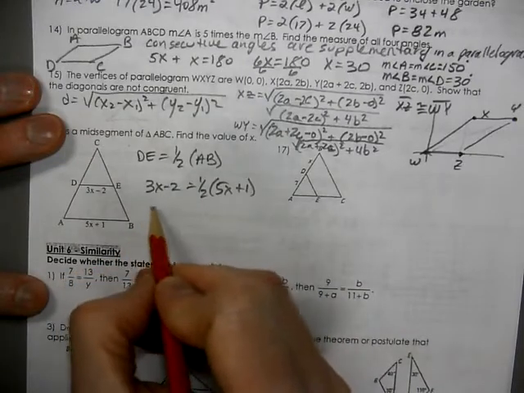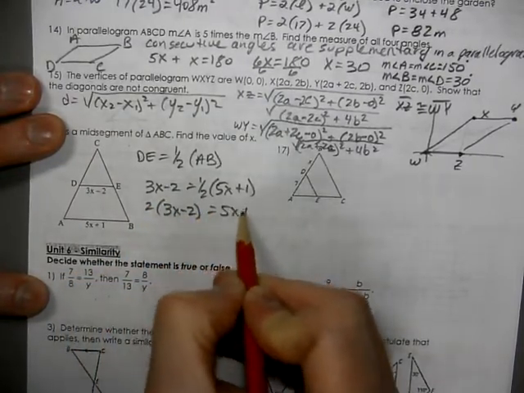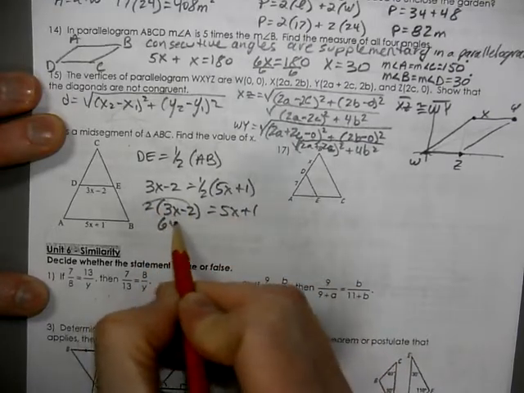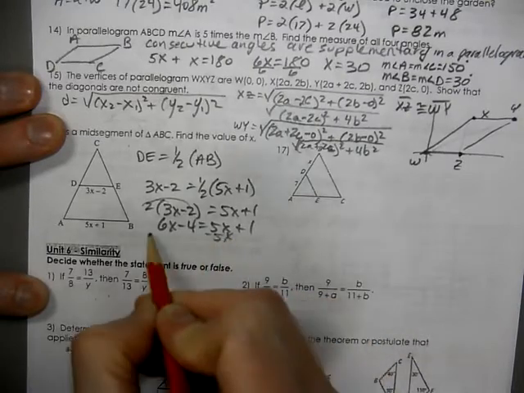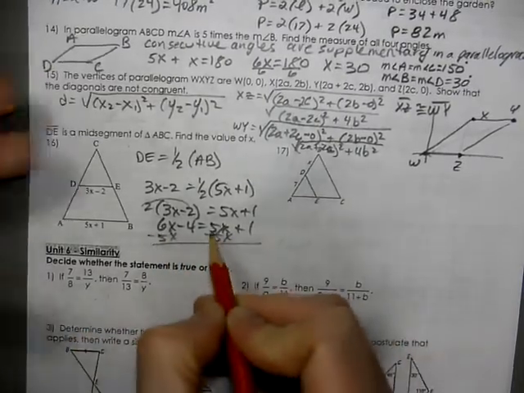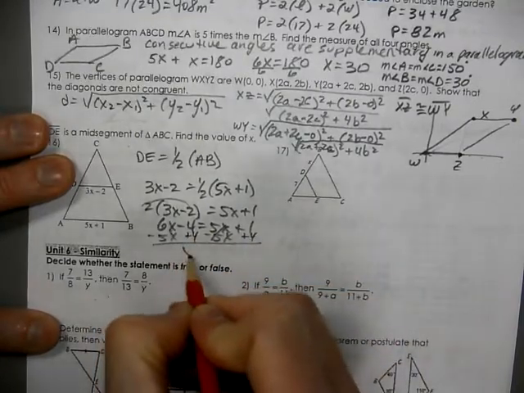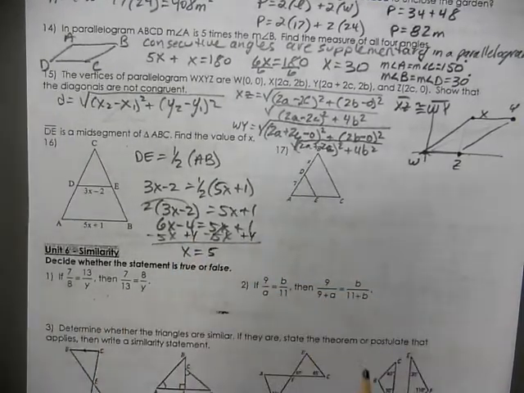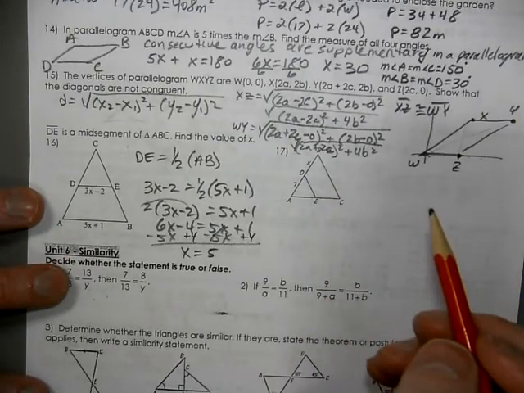We could multiply by 2 over here. Distribute. Subtract the 5x. And add the 4. So it gives us x equals 5.